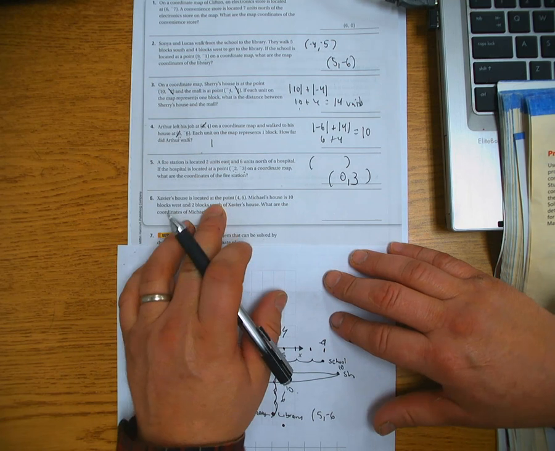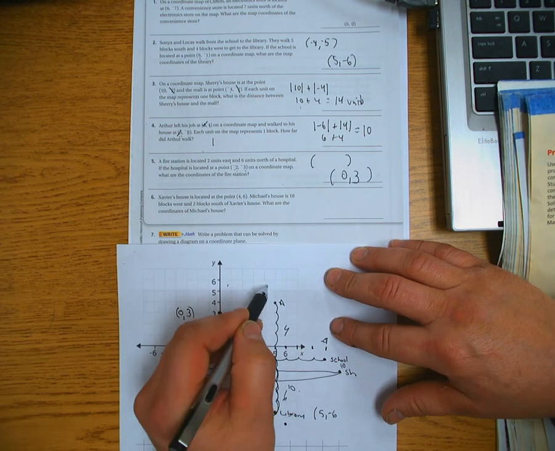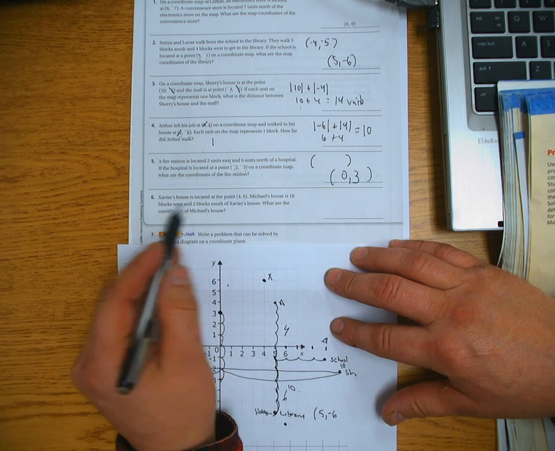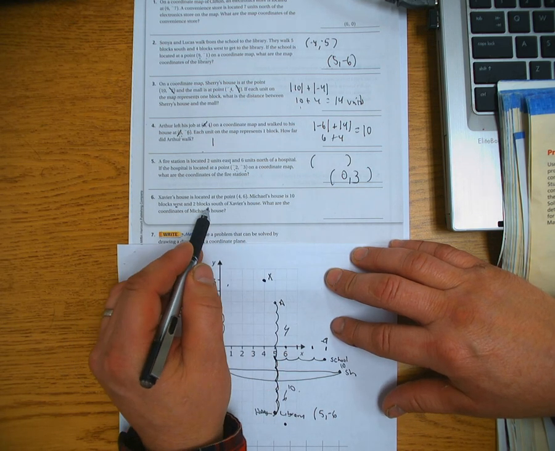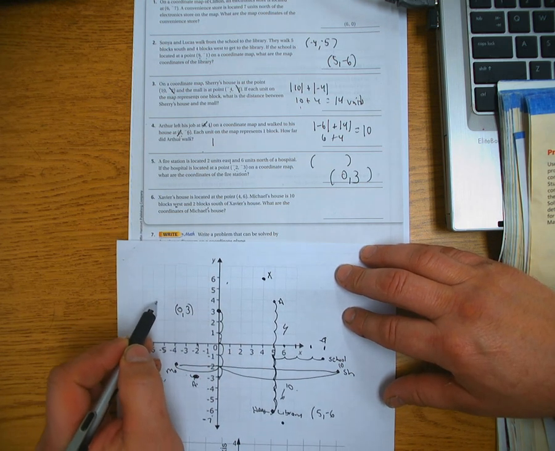Okay, Xavier's house is located at point (4, 6). Here's Xavier's house. Michael's house is 10 blocks west and 2 blocks south. So west is this way, south is down.